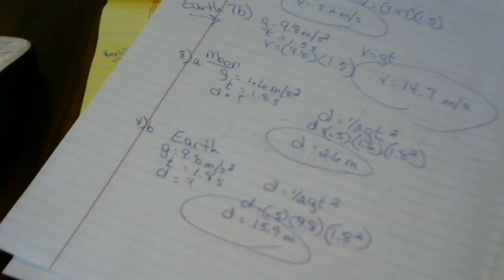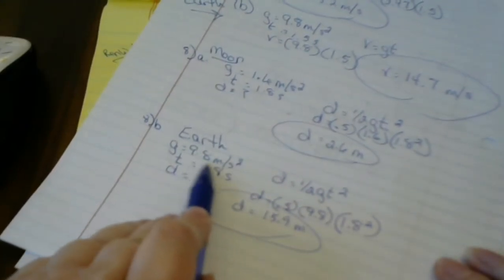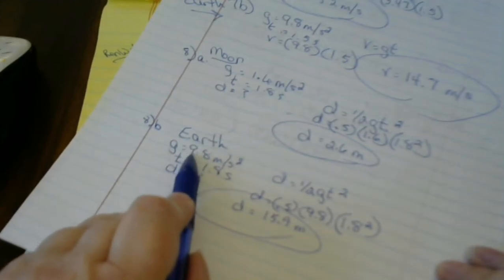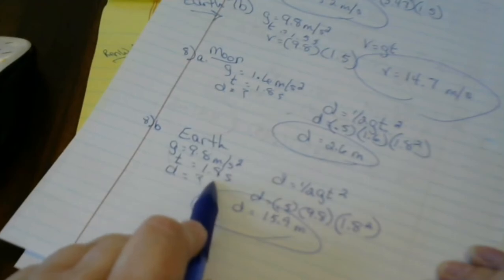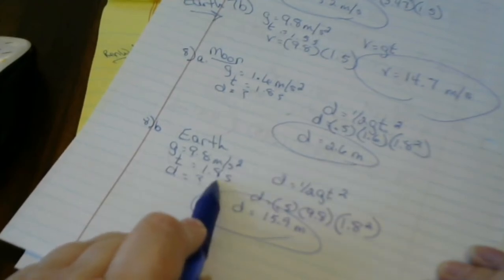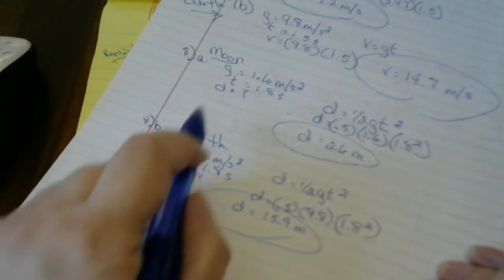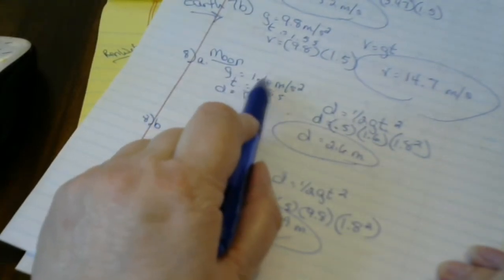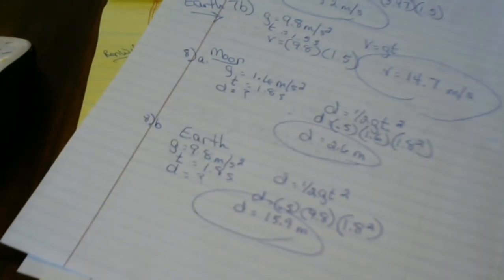If you don't pull it very hard, it doesn't go as far in the same amount of time. So it's the same thing with gravity. Gravity on Earth is pulling harder. So it's 9.8 meters per second squared, so 9.8 meters per 1 second. All right, this one is 1.6 meters in 1 second. Okay, so that's your difference.